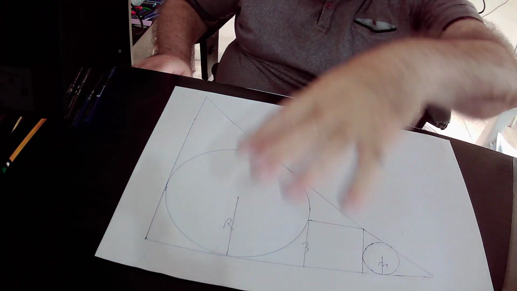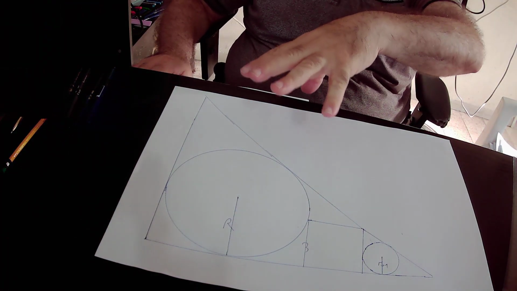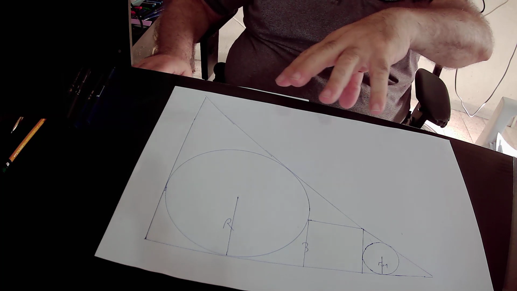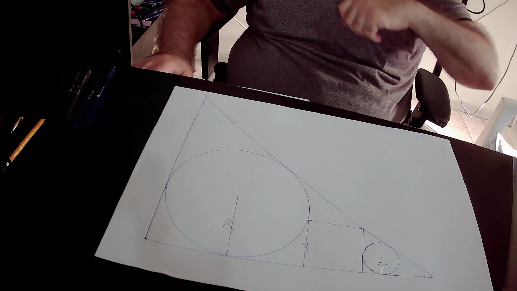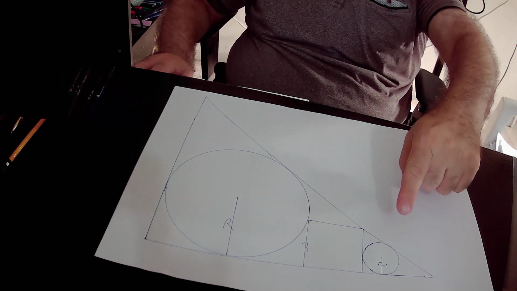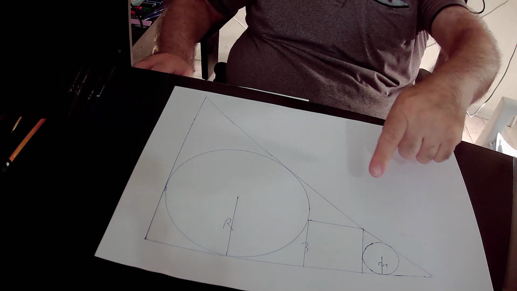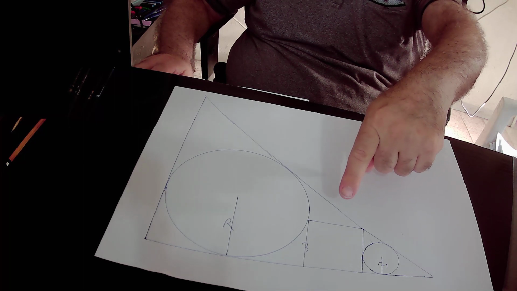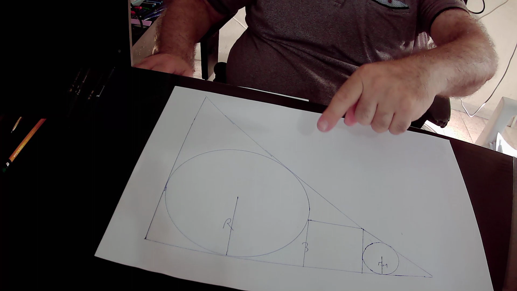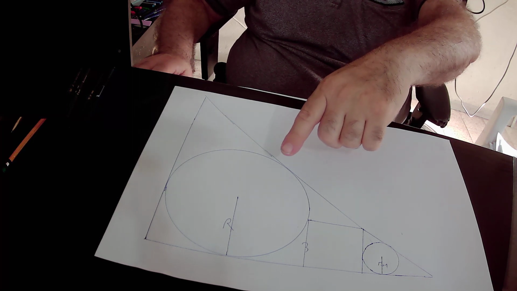Now, in this lecture, we'll find out the radius of the big circle. In the drawing, we have a big triangle. Inside the big triangle, we have two circles and a square. The radius of the small circle is equal to 1 unit. One side of the square is equal to 3 units. And our mission is to find out the radius of the big circle.